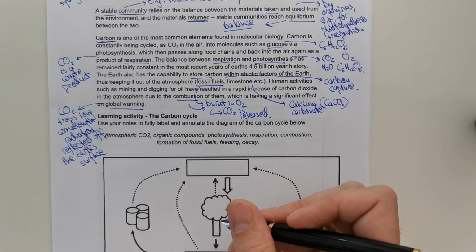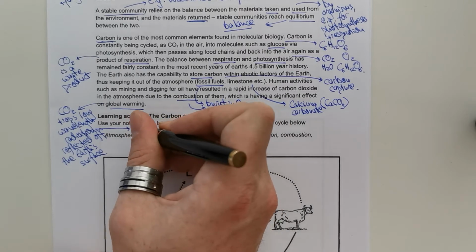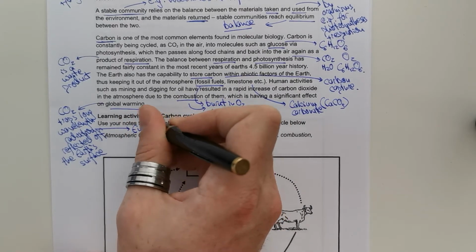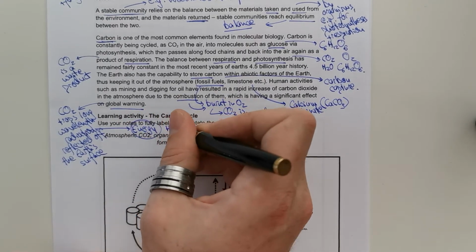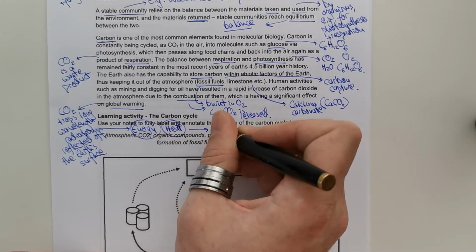And so it traps that radiation energy, heat energy, which means temperatures increase.